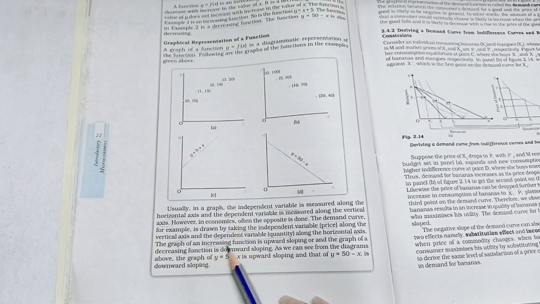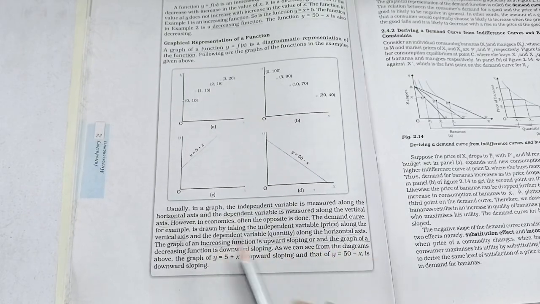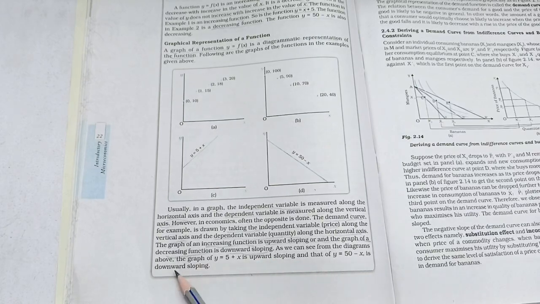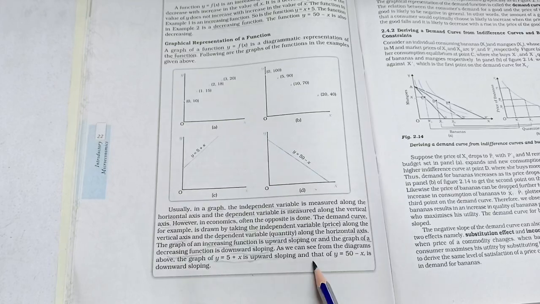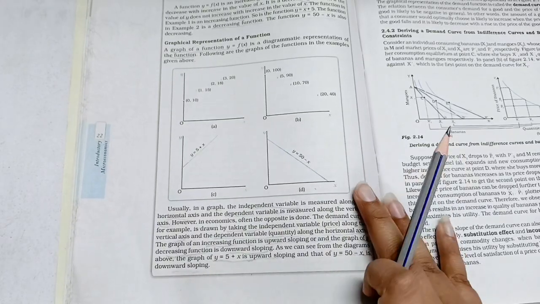The graph of an increasing function is upward sloping and the graph of a decreasing function is downward sloping. As we can see from the diagrams above, the graph of y equals 5 plus x is upward sloping and that of y equals 50 minus x is downward sloping.